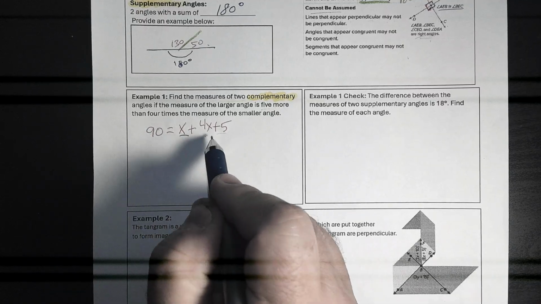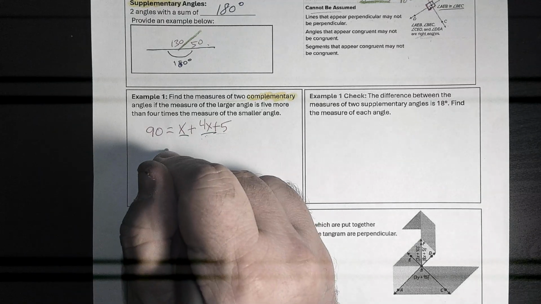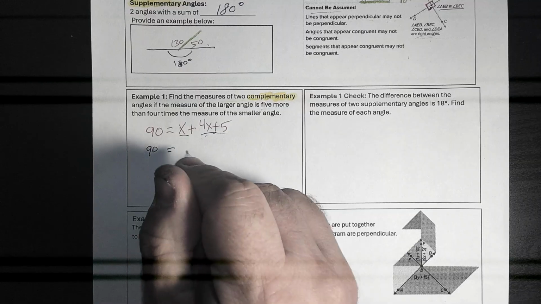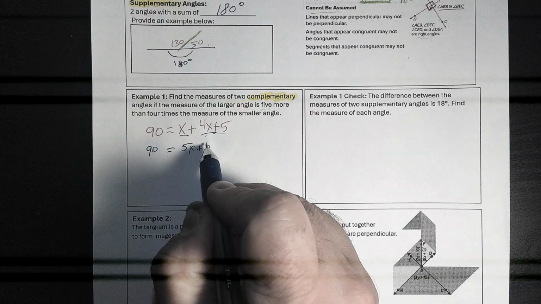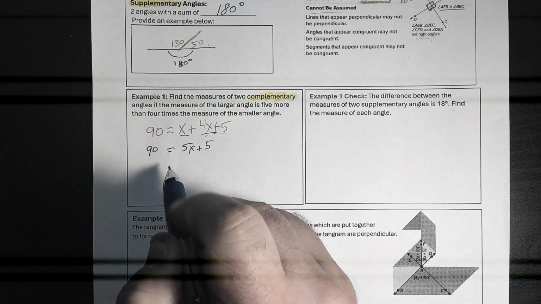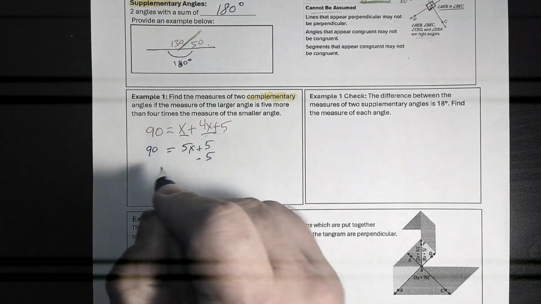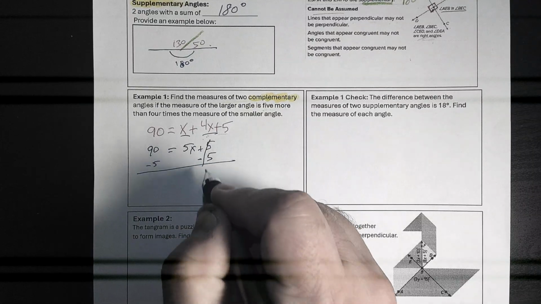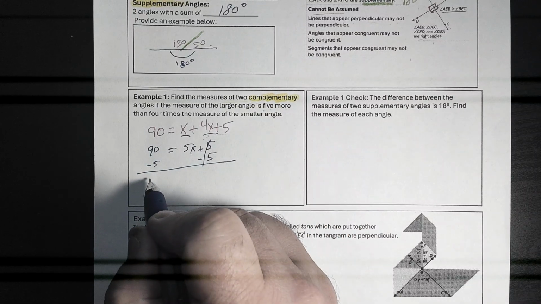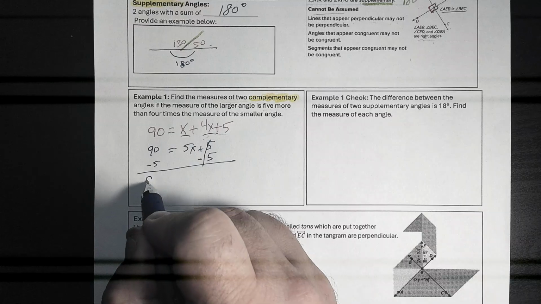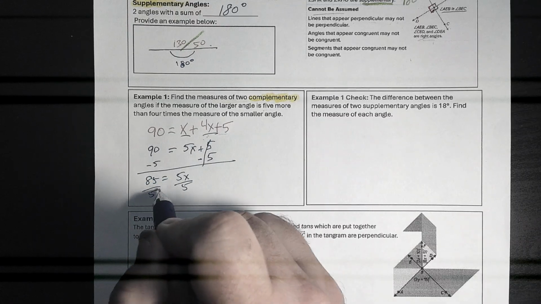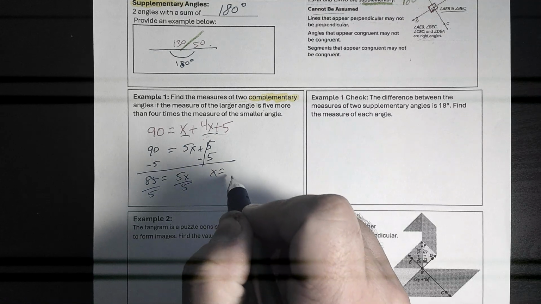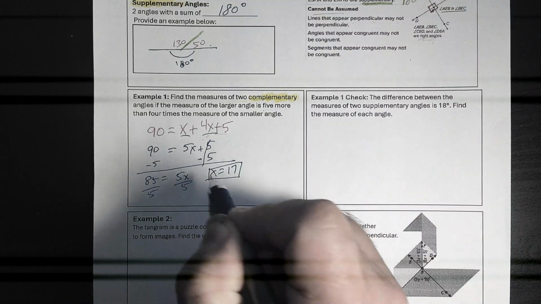So we have an x and we have a 4x. So 1x plus 4x equals 5x. My plus 5 is coming down, the 90 comes down. All right, now we're going to subtract 5 from both sides. These 5's cancel out. 90 minus 5 is 85. 5x, and that should be x equals 17.